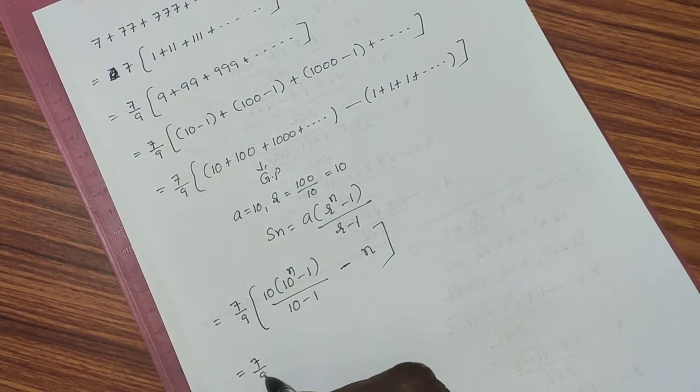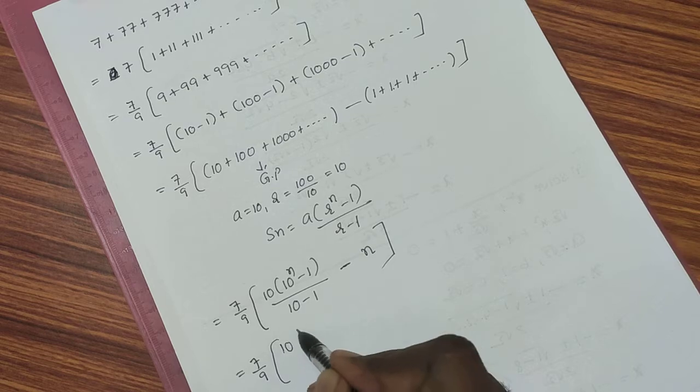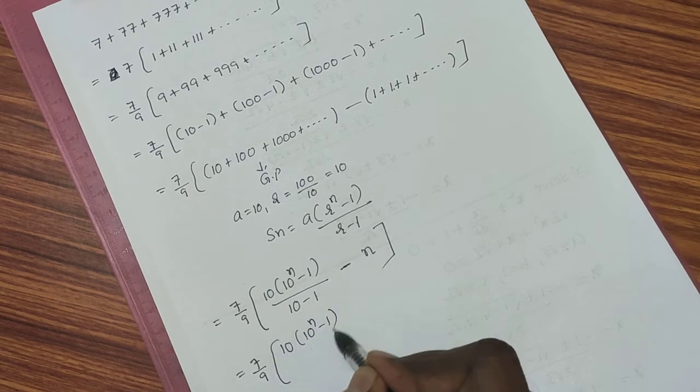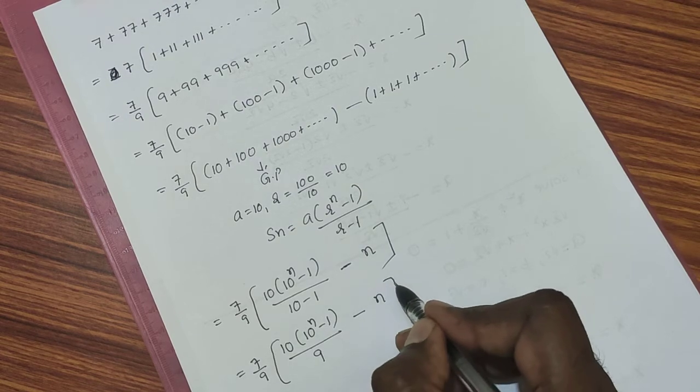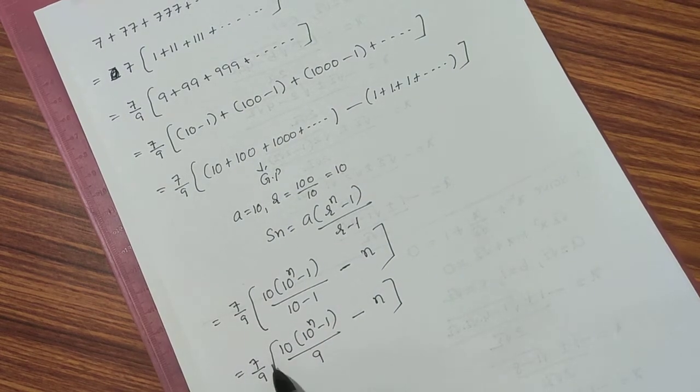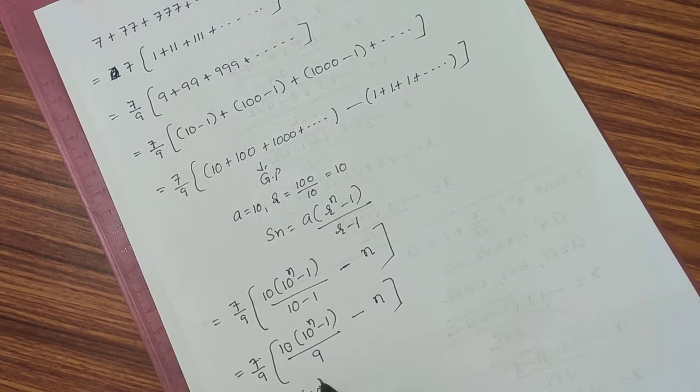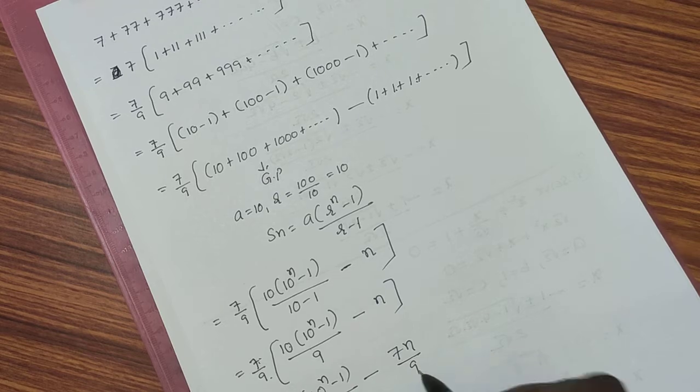Therefore, 7 by 9 into 10 into 10 power n minus 1 by 10 minus 1, that is 9, minus n. Okay, that equals, if you multiply, 70 into 10 power n minus 1 by 9 into 9 is 81, minus 7 by 9 into n, that is 7n by 9.